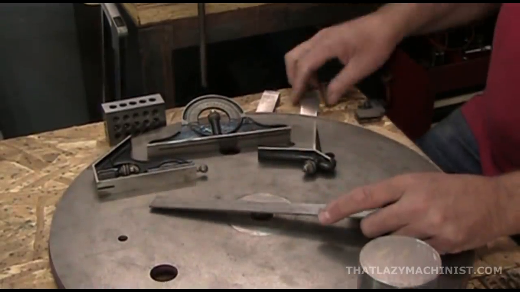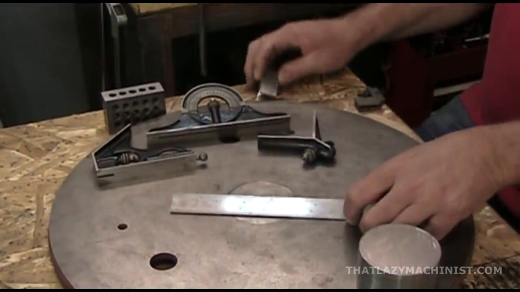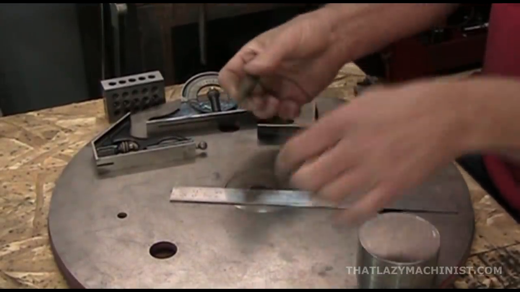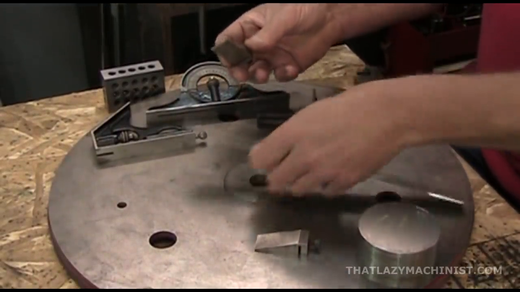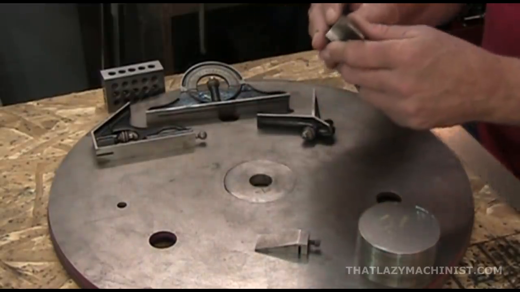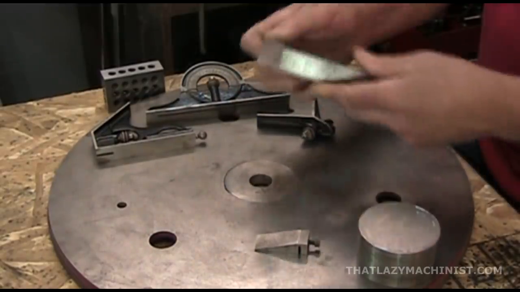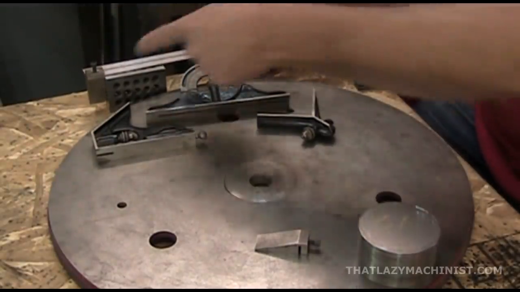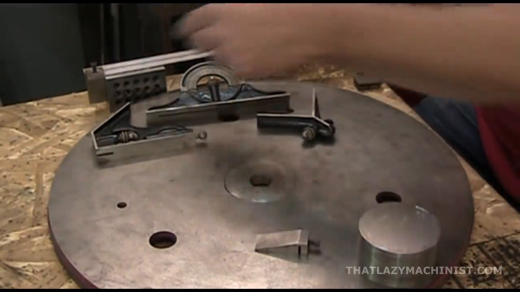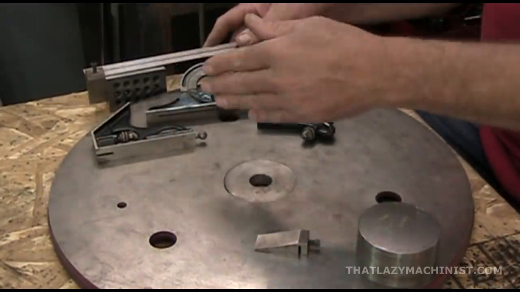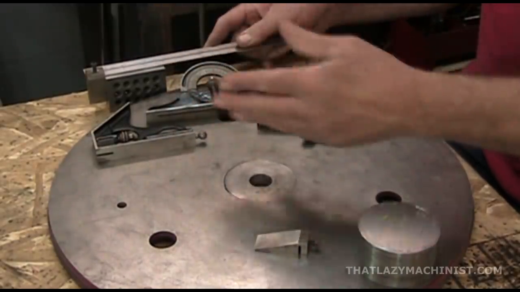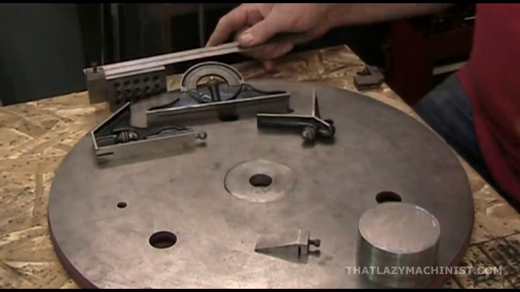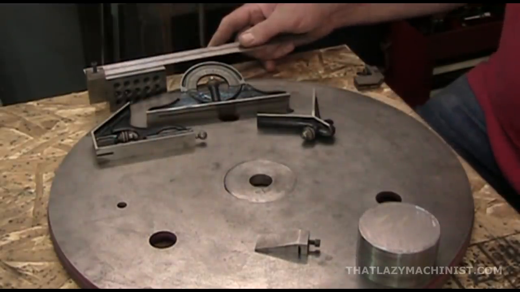Now, another interesting set of accessories are these. If I use just one, I create what is basically a hook rule that I can use to hook onto a part to stabilize my measurement and to be able to measure in a repetition type way several parts, all from the same datum or reference surface.